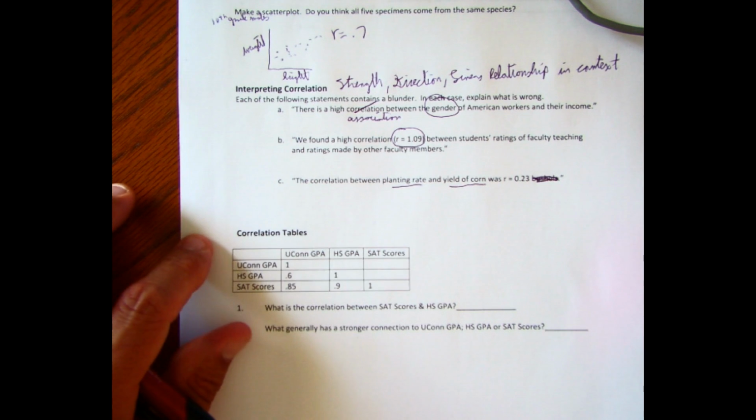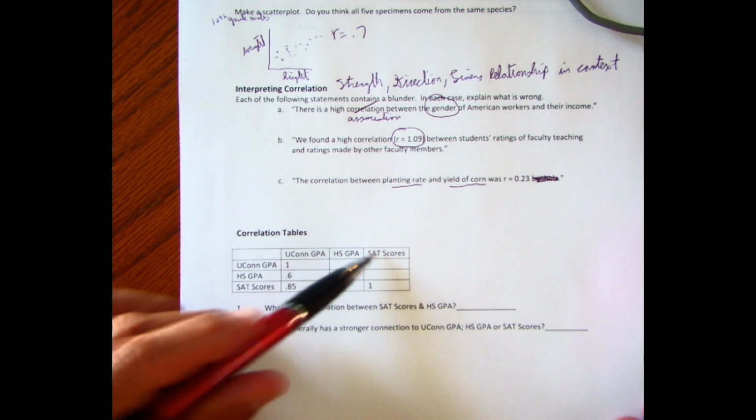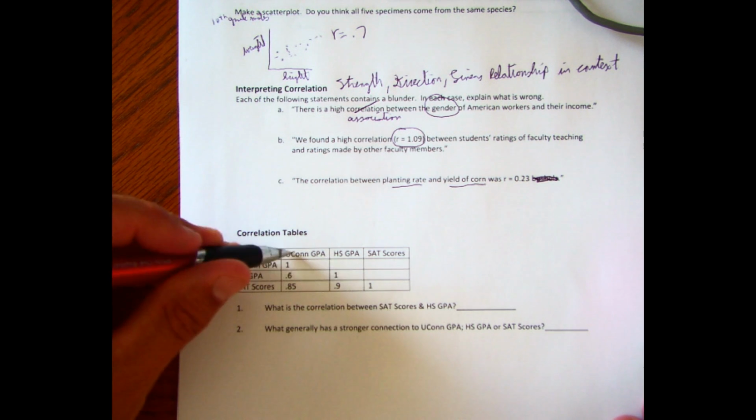Alright, correlation tables show up. All these are the correlations between, a correlation between anything in itself is always 1. Okay, so this is showing UConn GPA versus their high school GPA versus their SAT scores. So if I was to plot anybody's SAT score versus their own SAT score, you would get a perfectly straight line. Okay, so that's why these are all 1. This is UConn GPA, high school GPA, and SAT versus SAT. And then these are correlations between different variables.